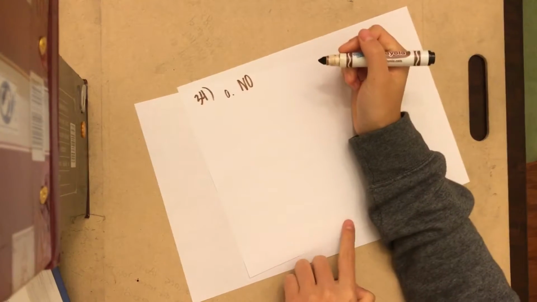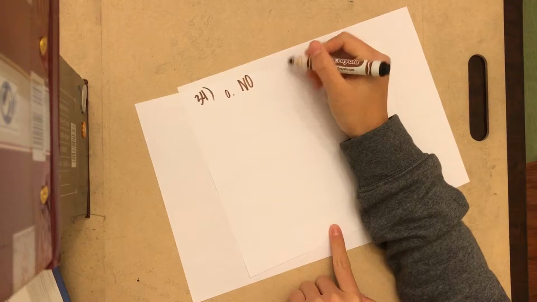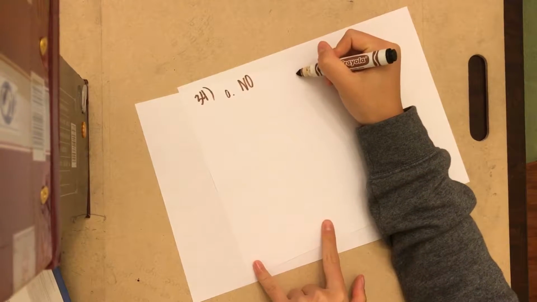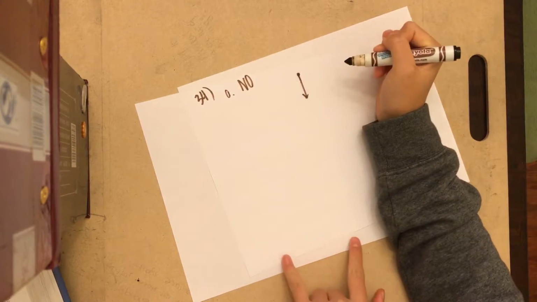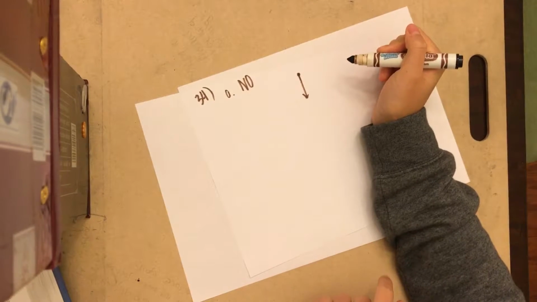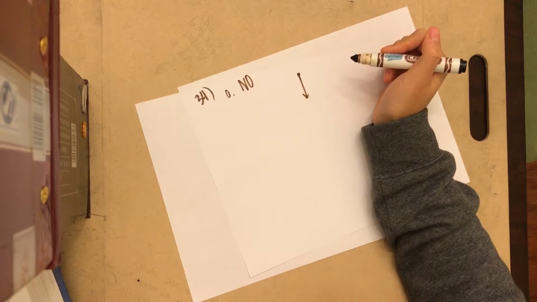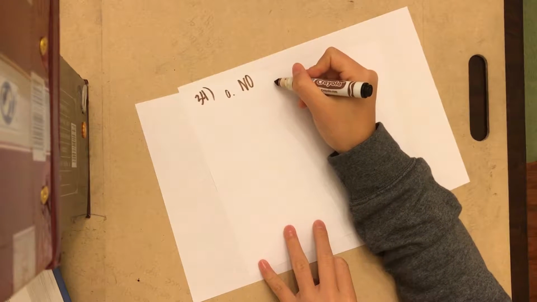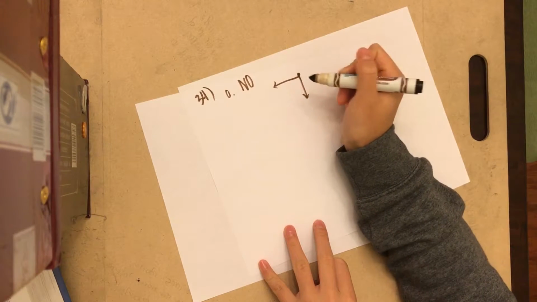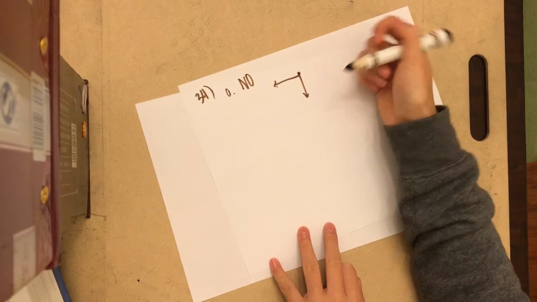Because when the ball is in motion, the earth is pulling downwards on the ball. And if the string was directly horizontal, that means it'd be exerting a force directly perpendicular.